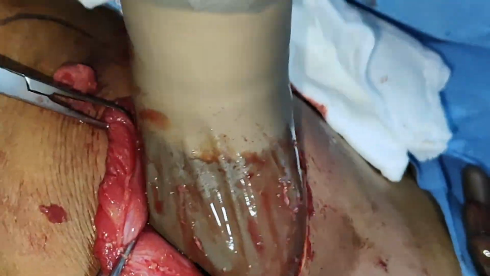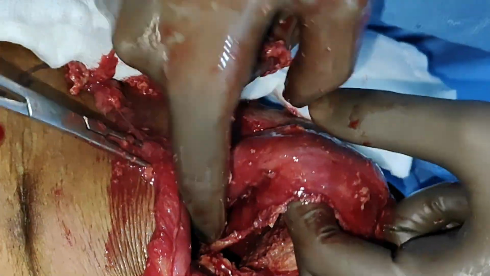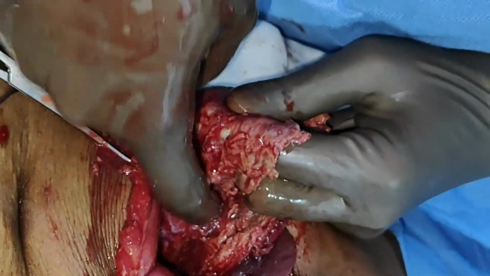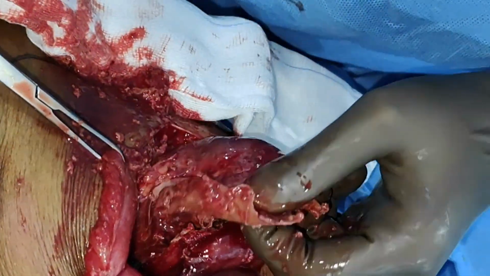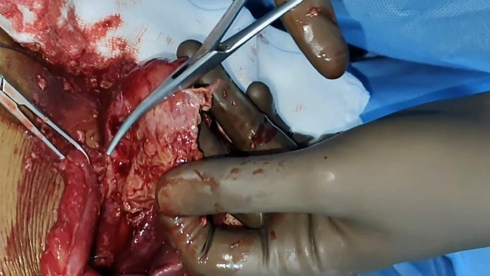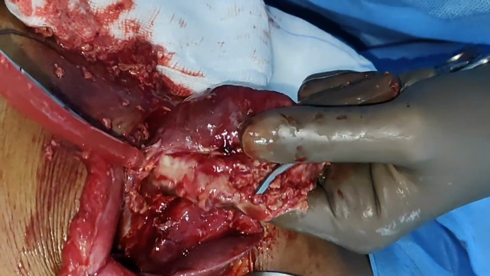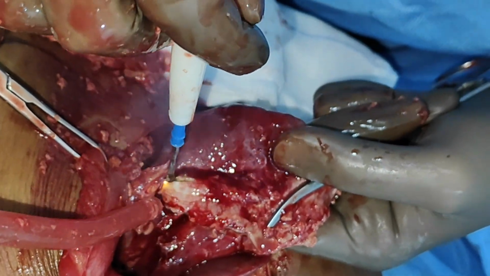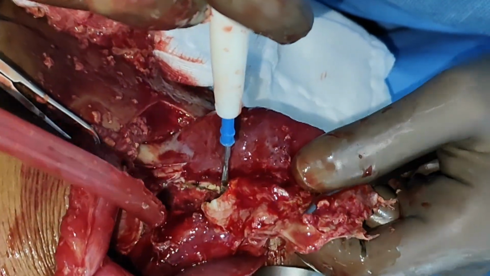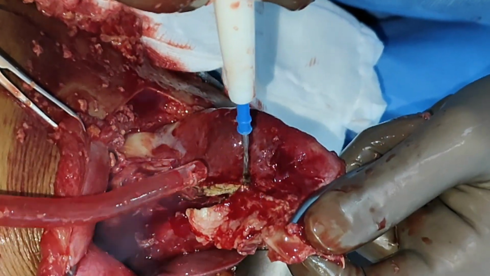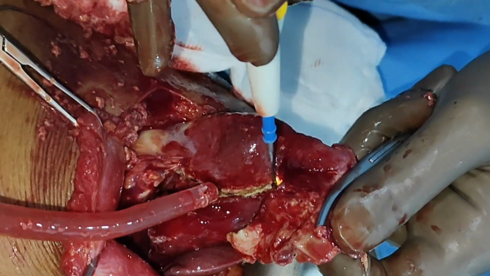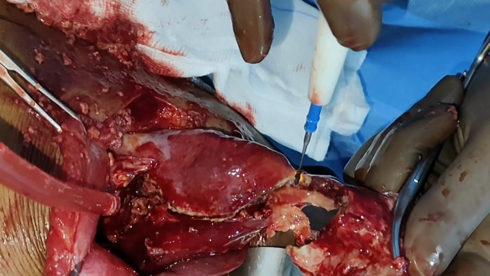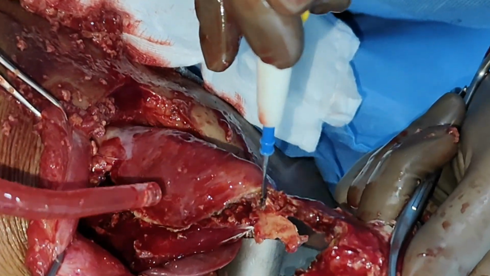Once that was done, the deroofing of the cyst was started. So we started palpating the cyst wall. The edge of the cyst wall to the liver was cut using a cautery. So here this is the superior aspect of the cyst wall which was taken care of. As you can see, we have just held it in our artery forceps and exactly at the edge of liver and cyst, we have started cutting off and doing a wide deroofing of the cyst.